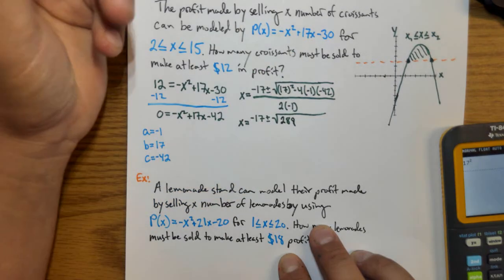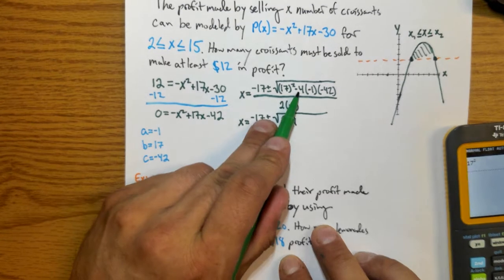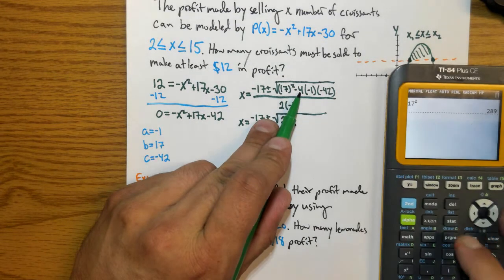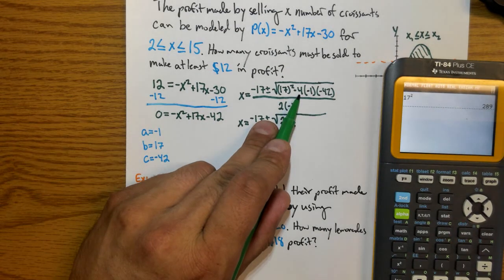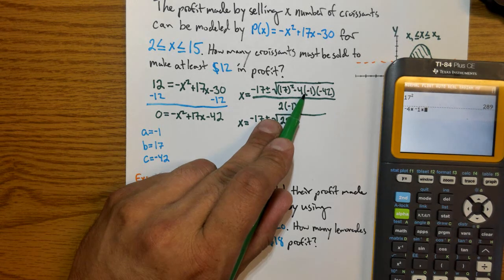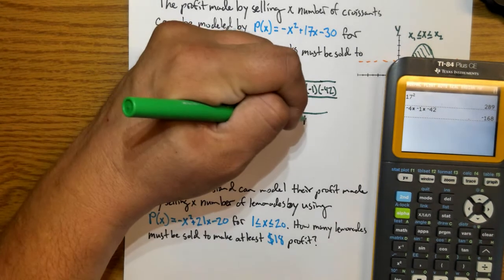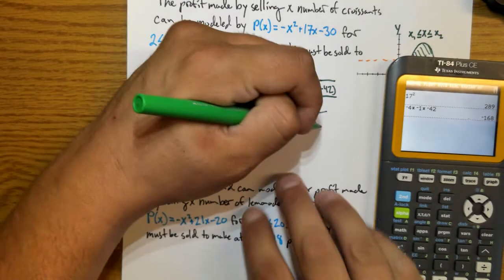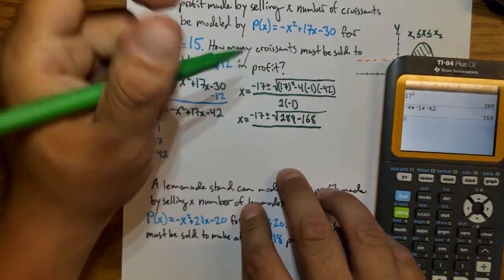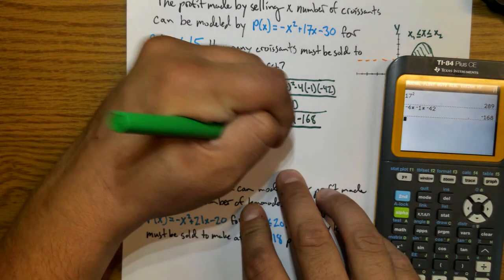That doesn't even sound familiar to me. Okay, 289, and then I'm going to use a calculator for this just because I don't want to mess up my mental math. Negative 4 times negative 1 times negative 42 is minus 168, divided by 2 times negative 1 is negative 2.